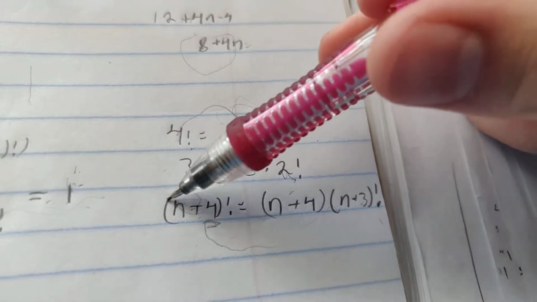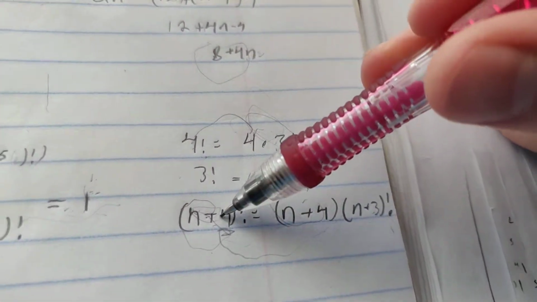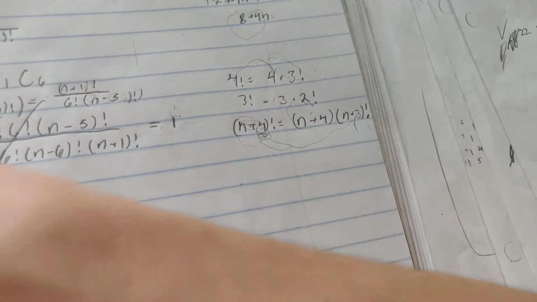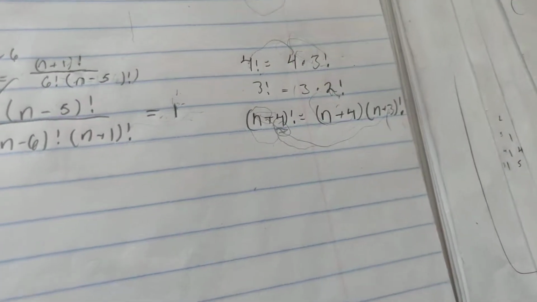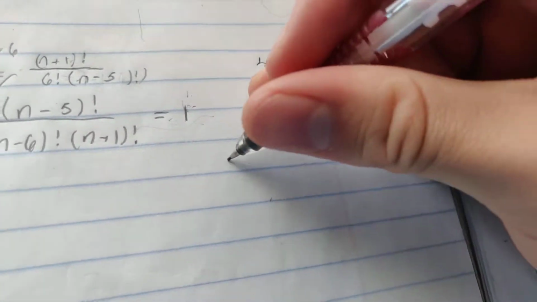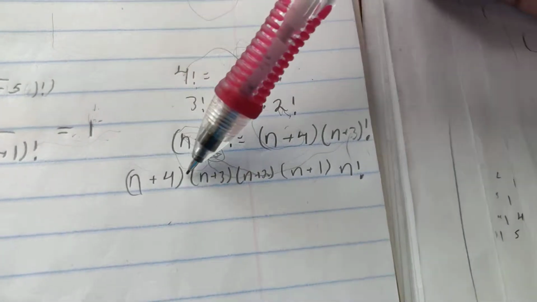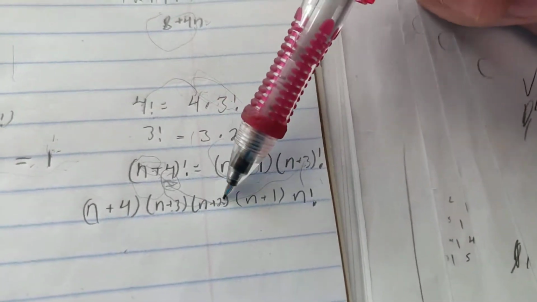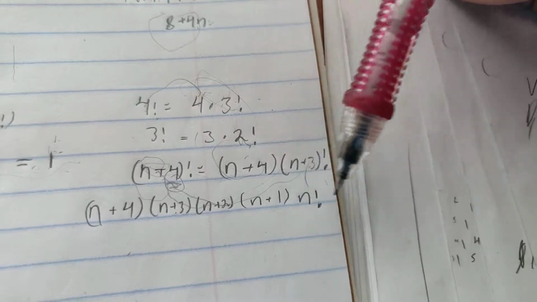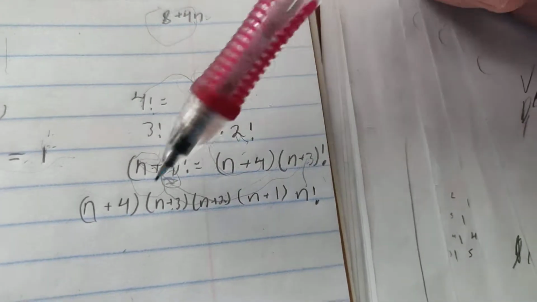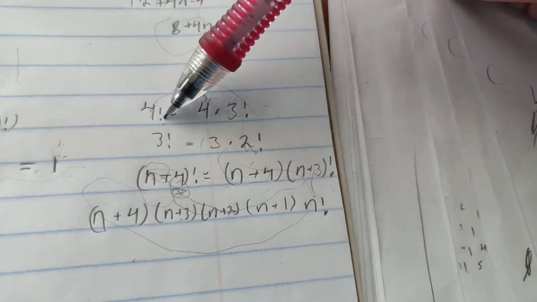We do the same here: this one stays the same, but we use the number that comes before it, and we put the factorial next to it. Okay? So then you can rewrite this as, you can just keep going, 4, 3, 2, 1, and then you can get to 0. So this is the same as this.